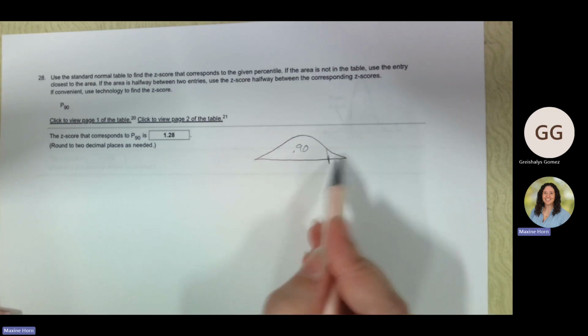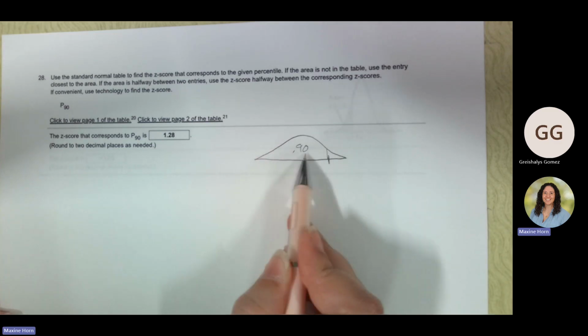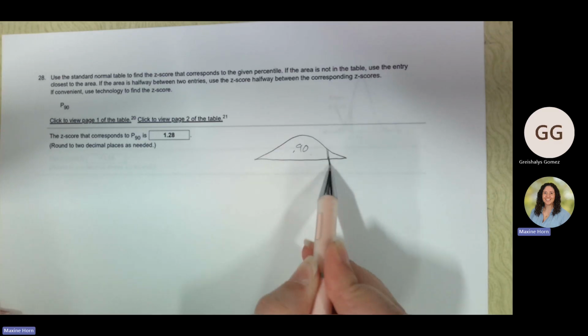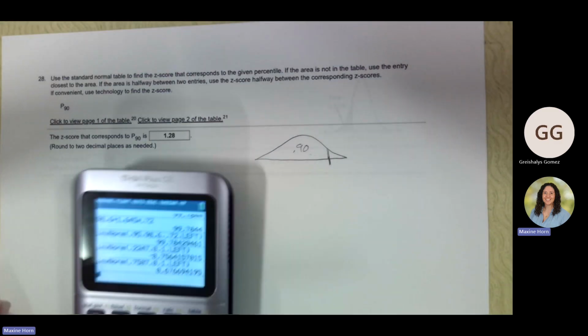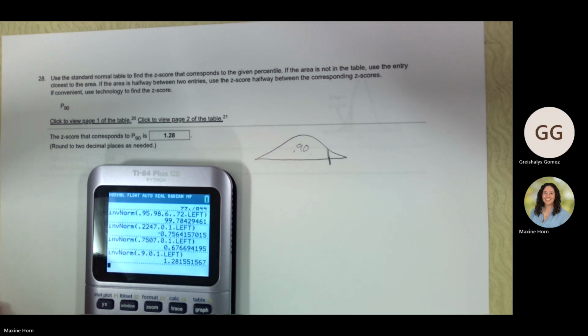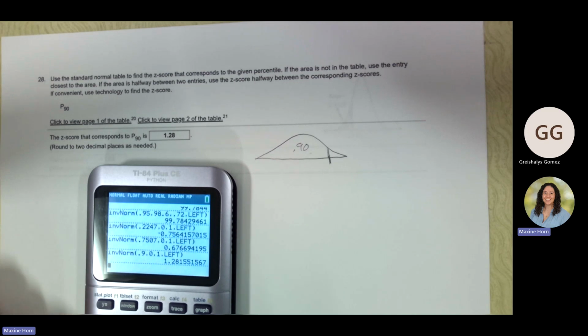I don't need to worry about the fact that this is 10. I just need to worry about this 90. I'm given an area. I'm being asked to find a z-score or an x value. So that means I'm using inverse norm. The area to the left is 0.9. They haven't given me a mean or a standard deviation, so it's 0 and 1. And that's how we get our 1.28.